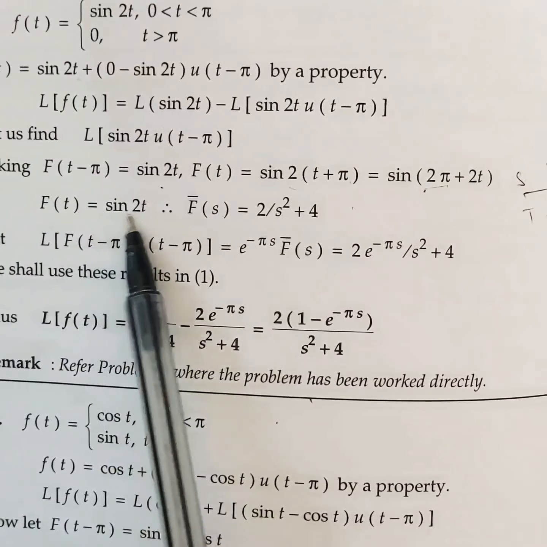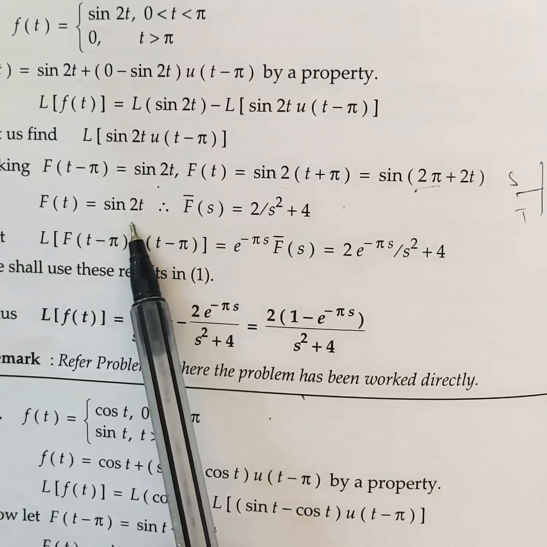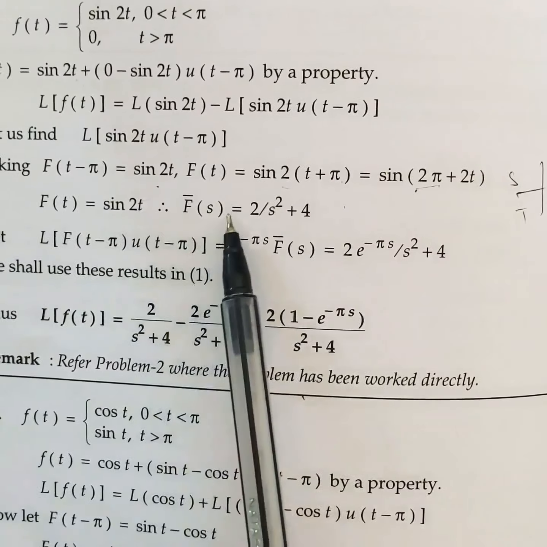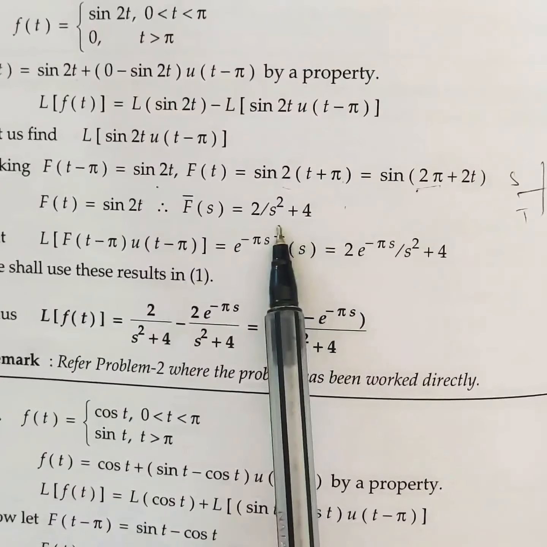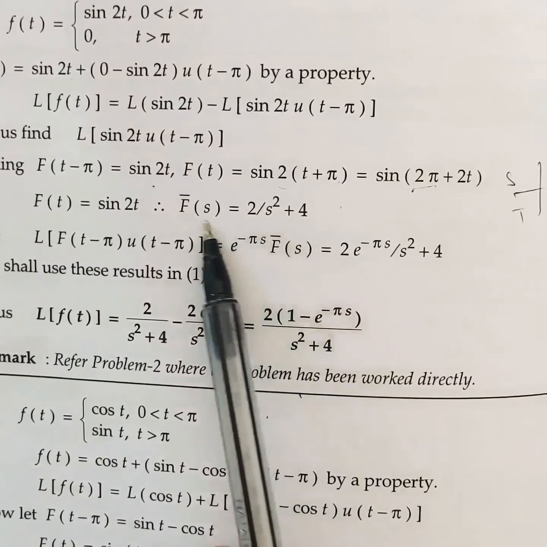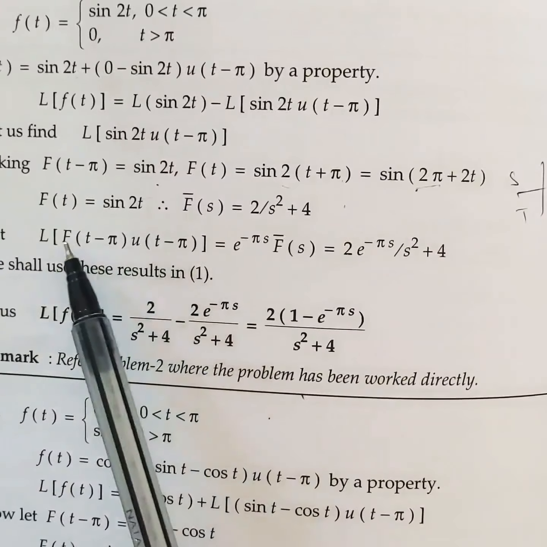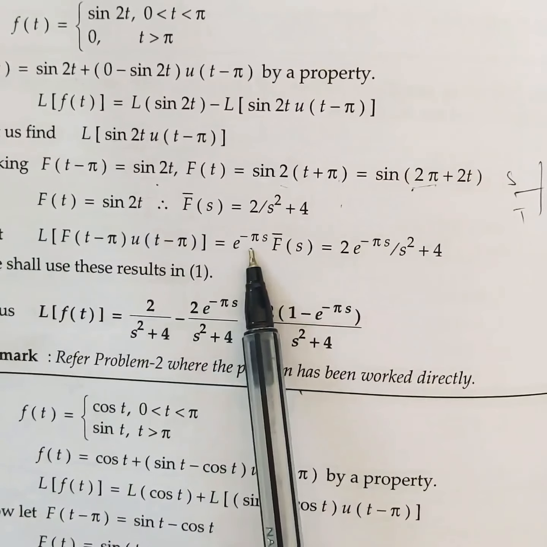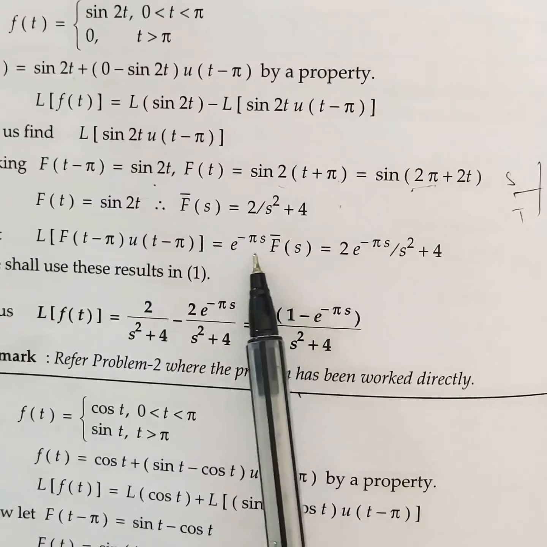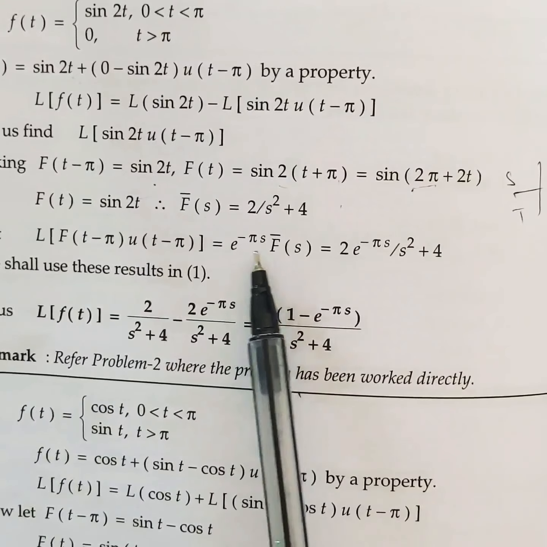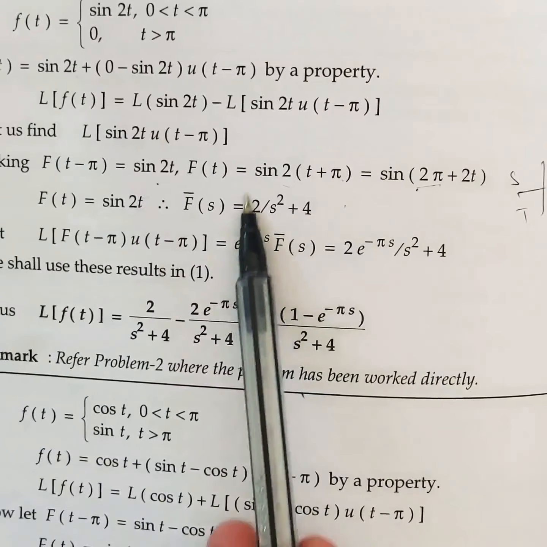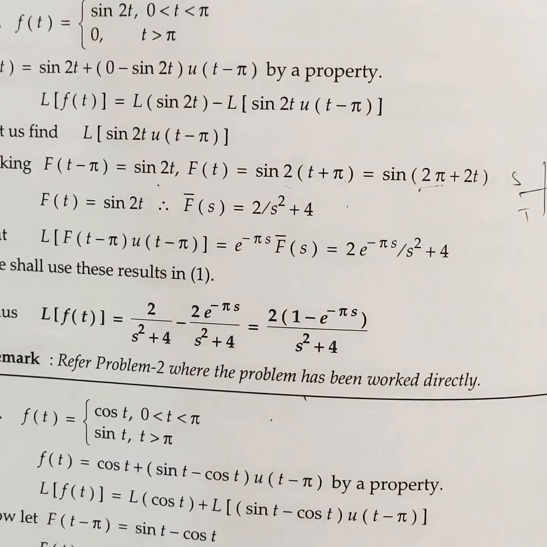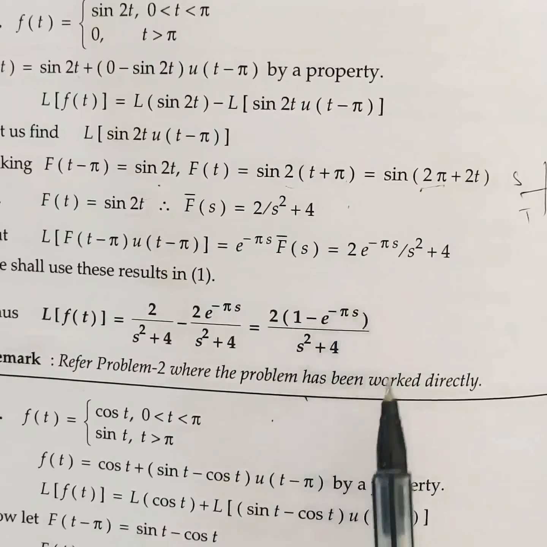So f of t is nothing but sine 2t, and we are going to find f bar of s for this. What is the formula for sine at? A by s square plus a square. So 2 by s square plus 4. So this is f bar of s. So we are using the same formula: Laplace of f of t minus a into u of t minus a is equal to e power minus as into f bar of s. In the place of a we have pi. So e power minus pi s into this answer, 2 by s square plus 4. So only the first line is different, and after that everything else is the same.